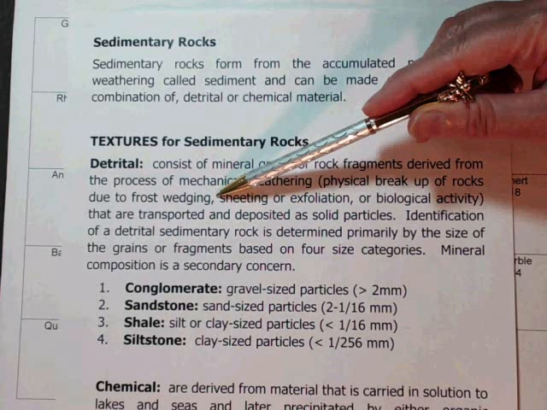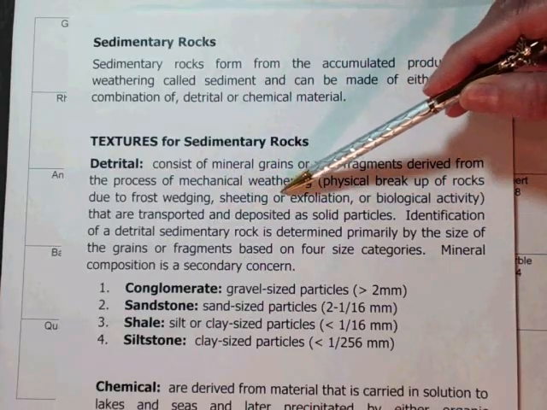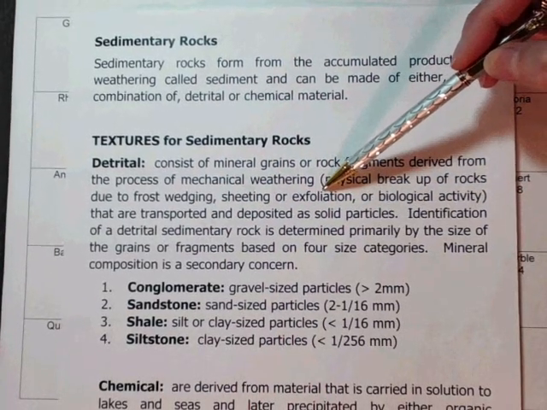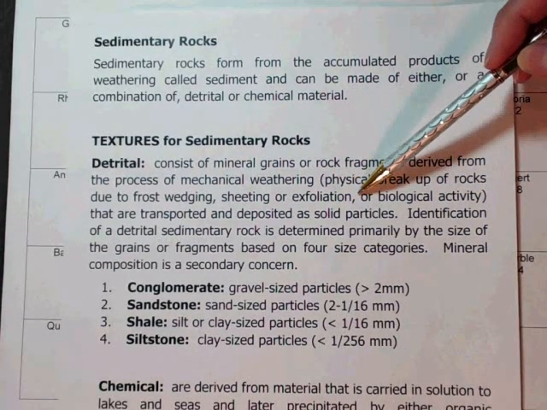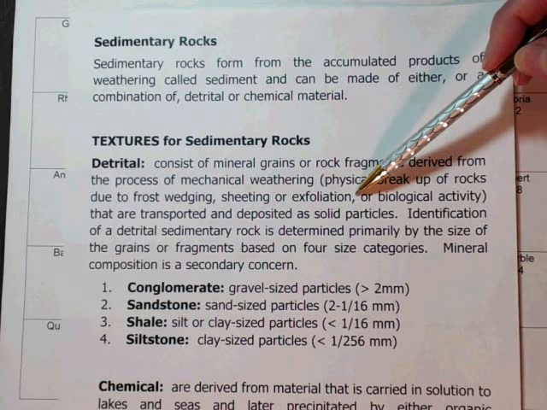The freezing and thawing cycle of water can do a good number on breaking down the rock. Sheeting, or we call this exfoliation, is where the rock is sloughing off because it expands and contracts through the heating and the cooling of a day.